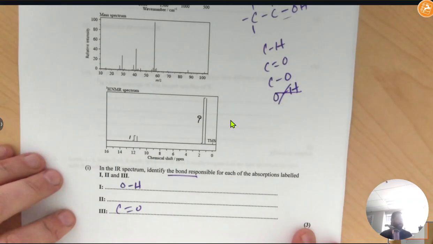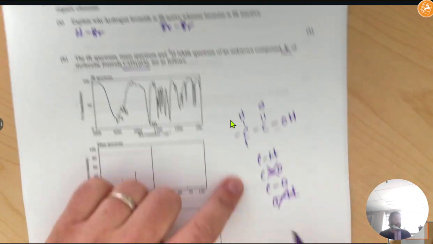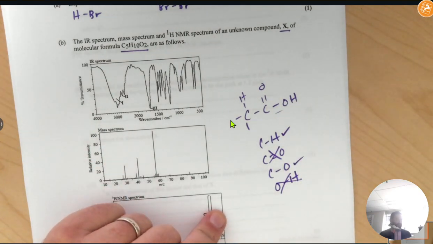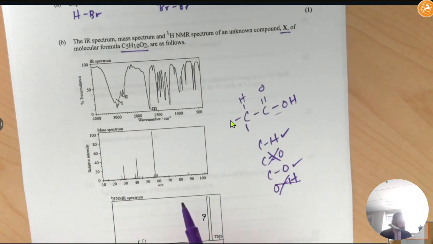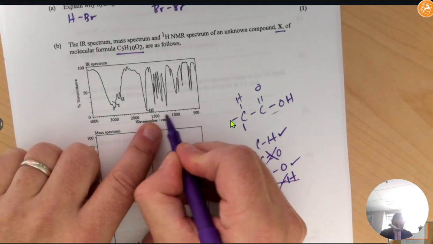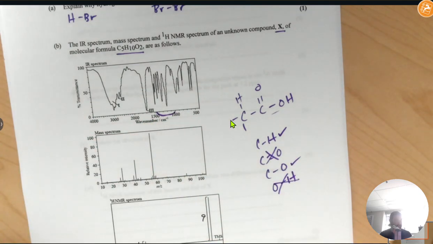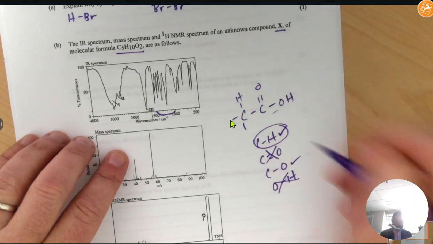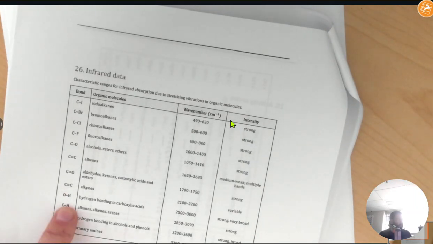Sorry, I can't see it. All right, and finally for number 2, since we've ruled out all those bonds, it could either be the carbon-oxygen or the carbon-hydrogen bond. But if you look in the data booklet, it says that the carbon-oxygen bond shows up between 1050 and 1410. So it would be in this range of the spectrum, but 2 is up there, which means it must be the carbon-hydrogen bond. If I look in the data booklet, the bond between carbon and hydrogen, where are you?